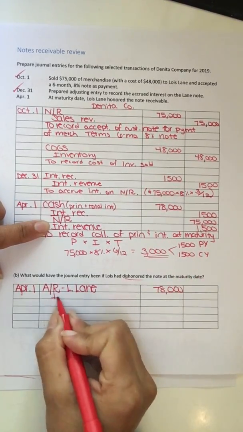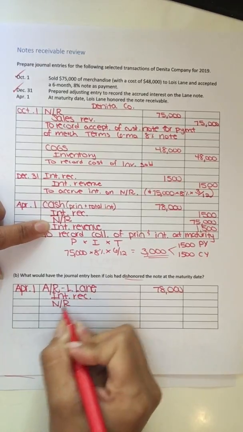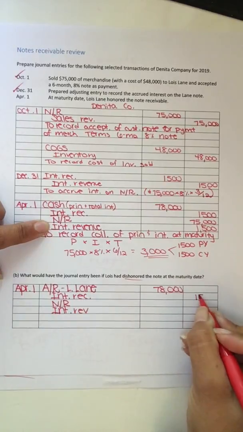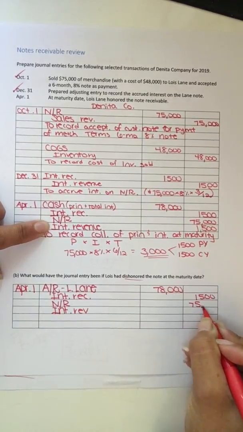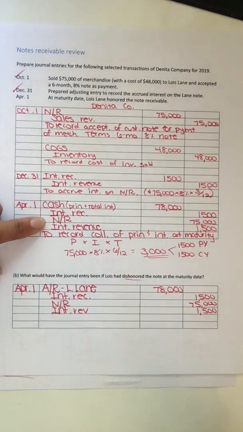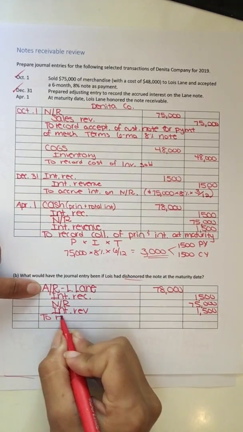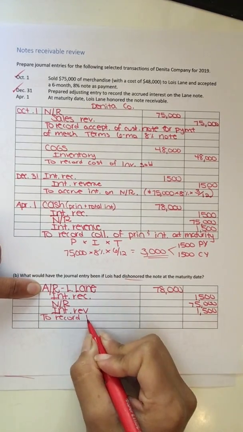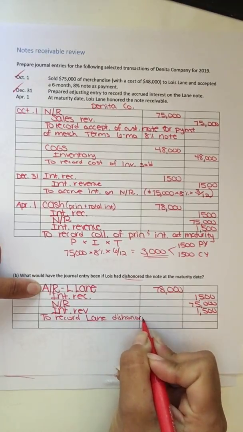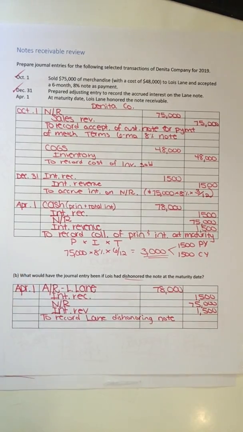All the other accounts stay the same. Interest receivable, note receivable, interest revenue. So the only difference is that cash wasn't received, so it goes to an account. To record Lane dishonoring note. Okay, so that's the journal entry you would do for a dishonoring of note.